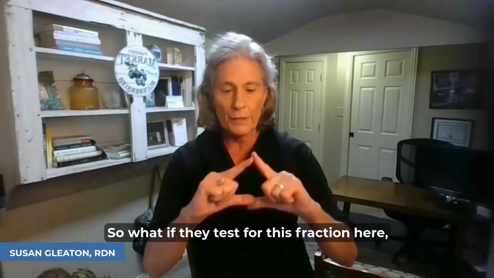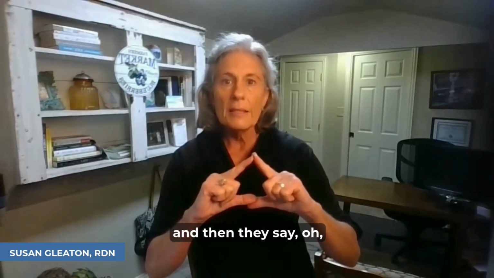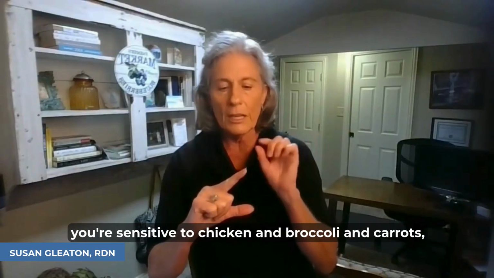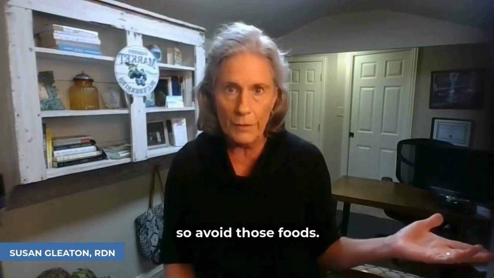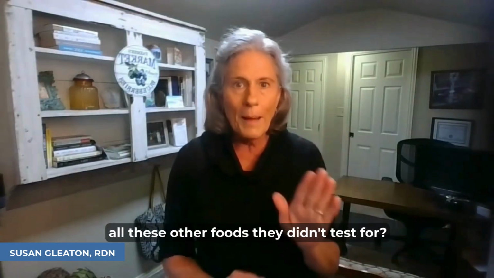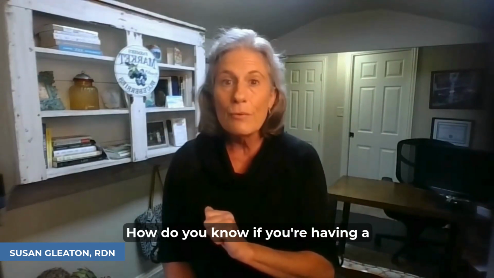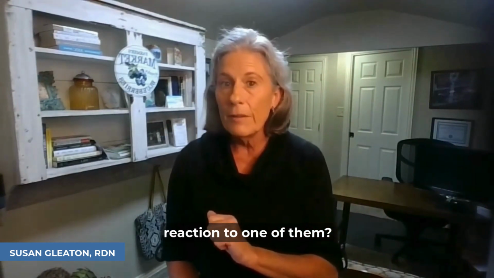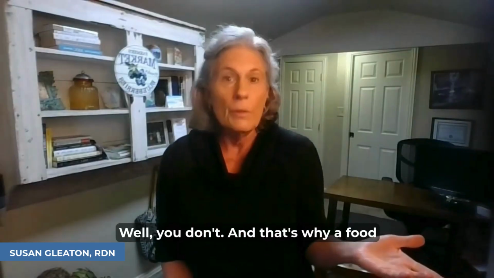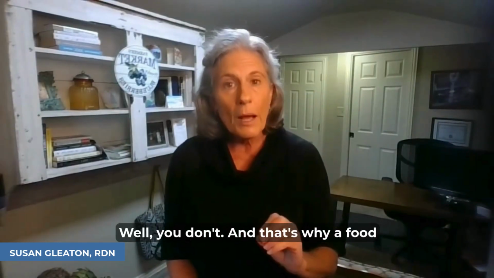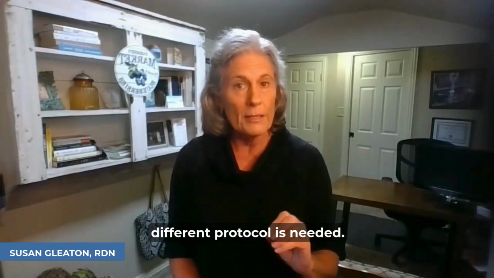So what if they test for this fraction here? And then they say, oh, you're sensitive to chicken and broccoli and carrots, so avoid those foods. Well, what about all these other foods that they didn't test for? How do you know if you're having a reaction to one of them? Well, you don't. And that's why a different protocol is needed.